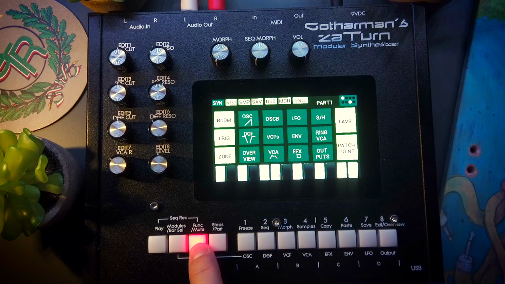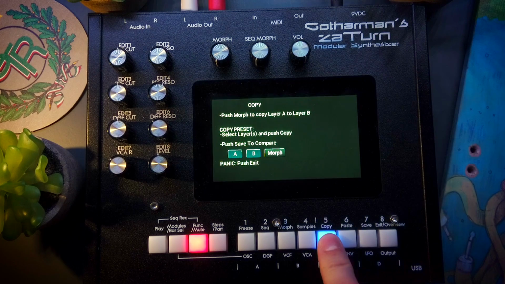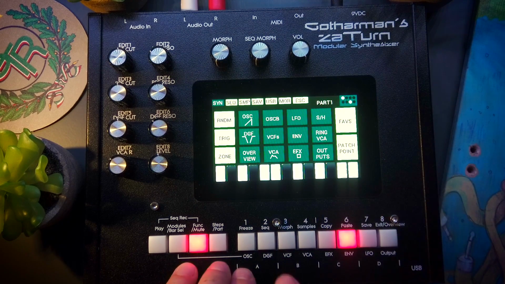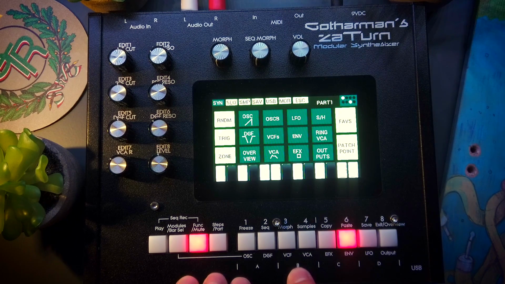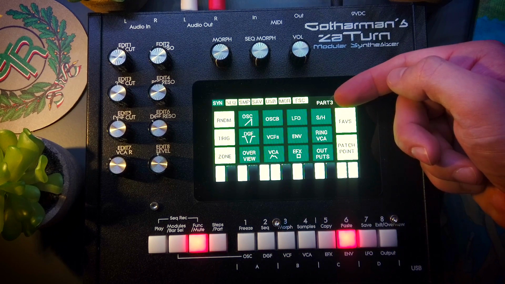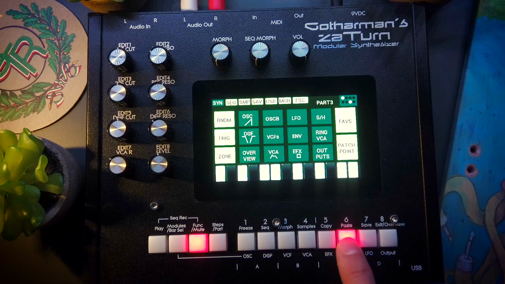Generally, you just press the function button and then press copy. It'll ask you some stuff, but you just press copy again. And then we can switch to our parts 3 and 4, which are part of the second voice, voice B, simply by holding part and selecting 3 or 4. We also see that here on screen, and then the paste button is lit, which means we can paste something here. Let's just do that.